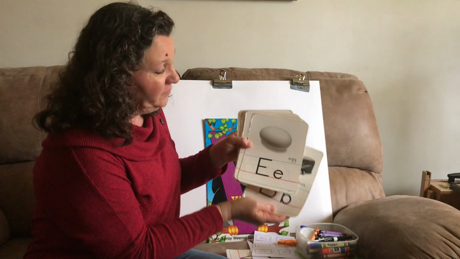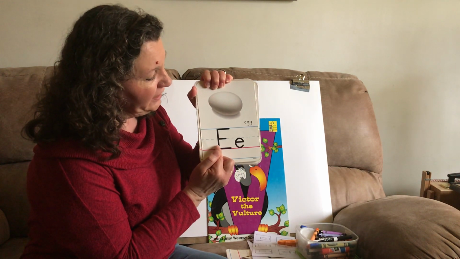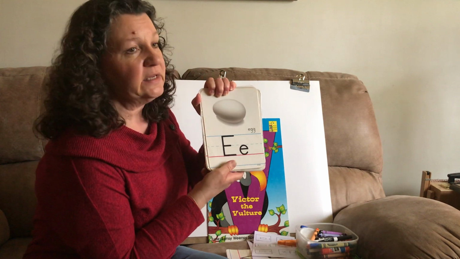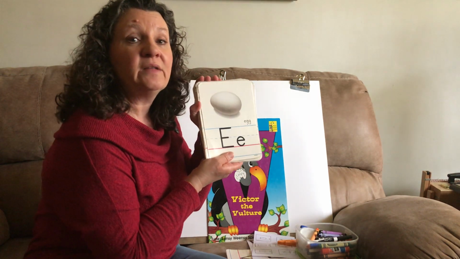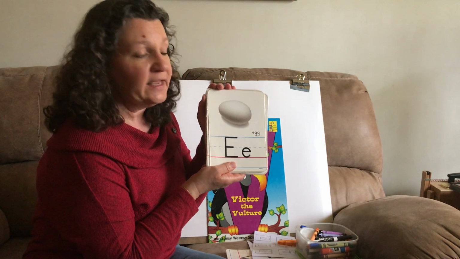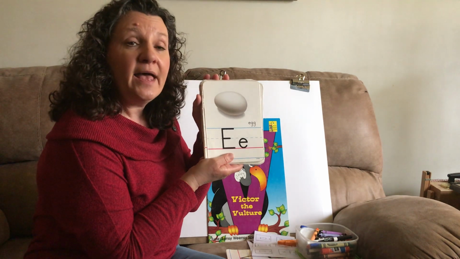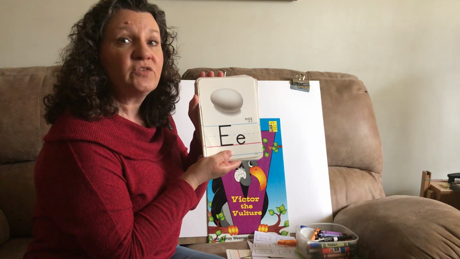And do you remember this letter? Yeah, there's a letter E. We have our capital E for Evelyn and Esme, and our lowercase e. The E has two sounds. The long E sound like in Easter and eagle, and the short E sound like in egg, elephant, elevator. E is for egg, eh.